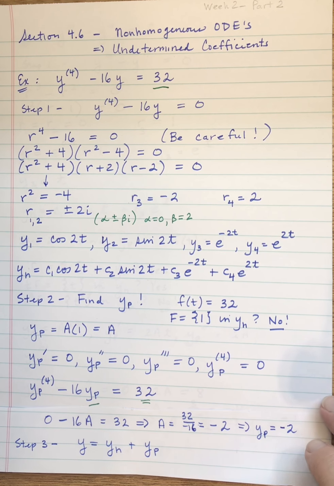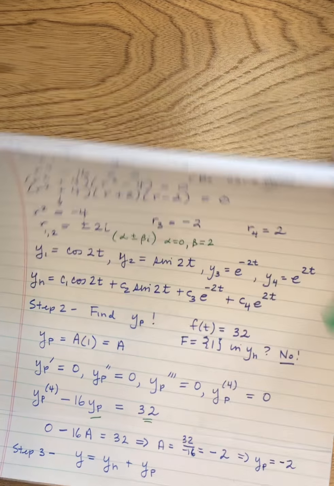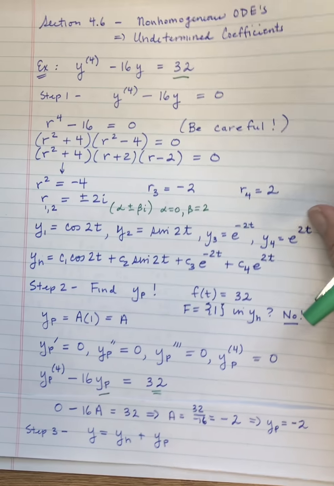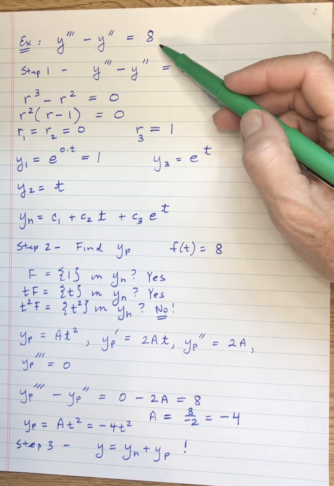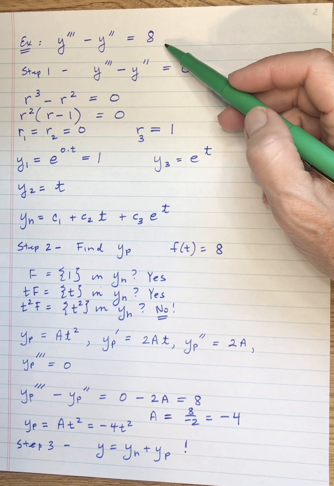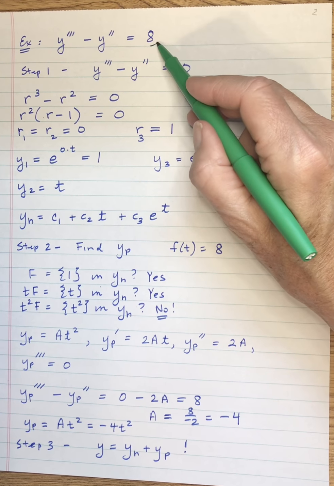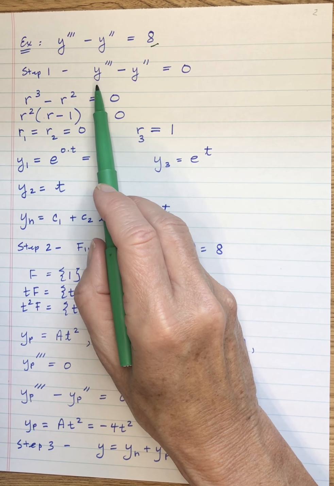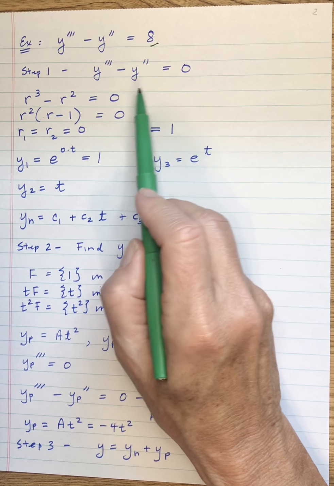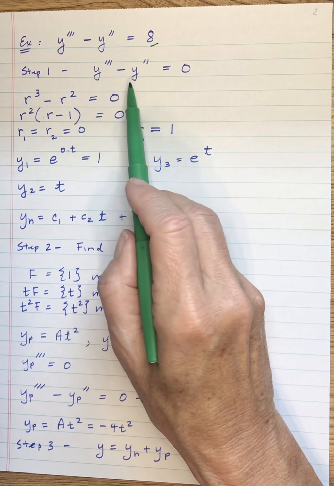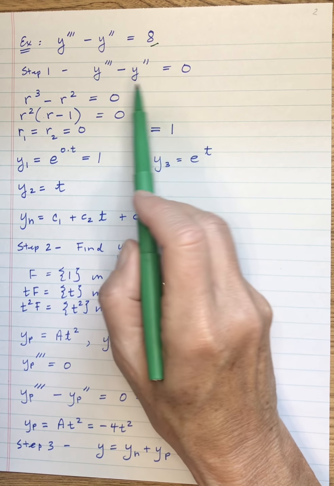All right, let's take a look at another one. So here we have a third order differential equation. It's non-homogeneous because we have an 8 here. Our corresponding homogeneous differential equation is just the third derivative minus the second derivative is 0.